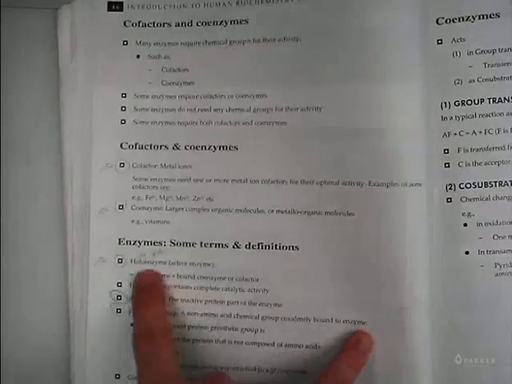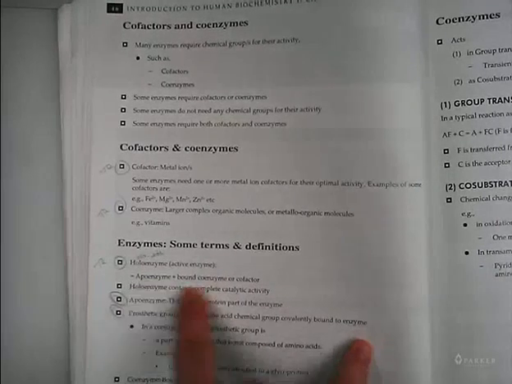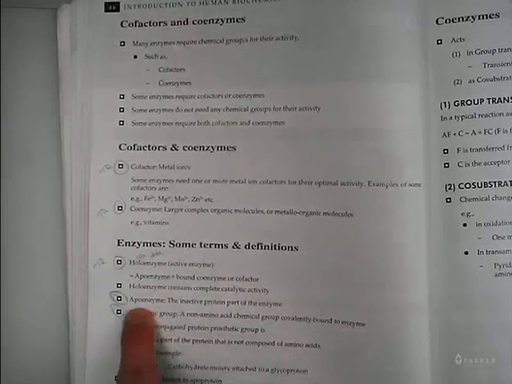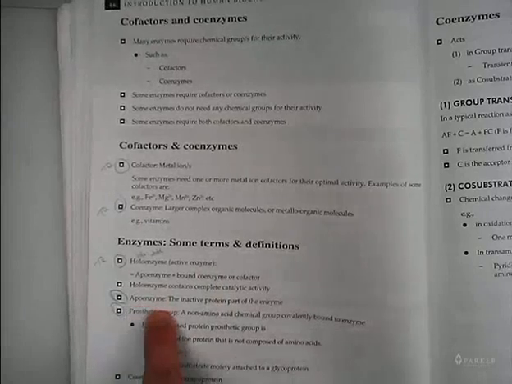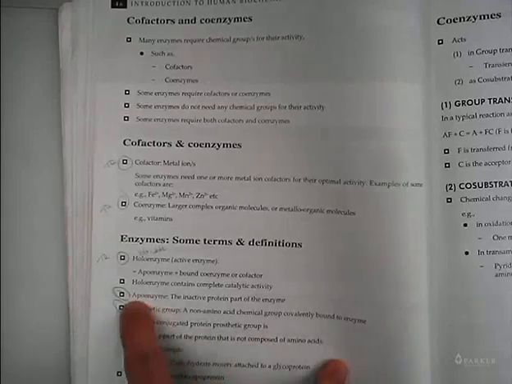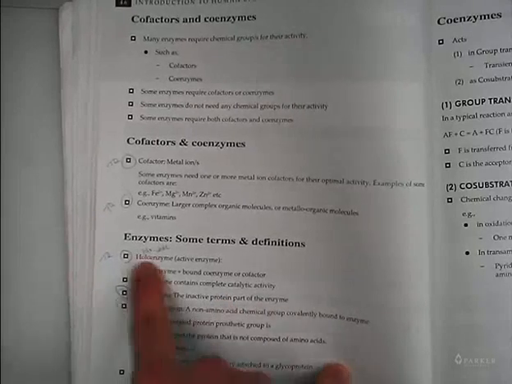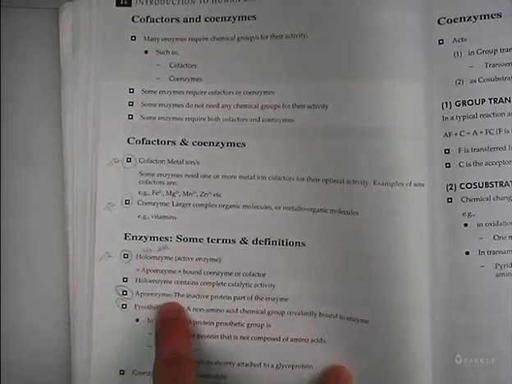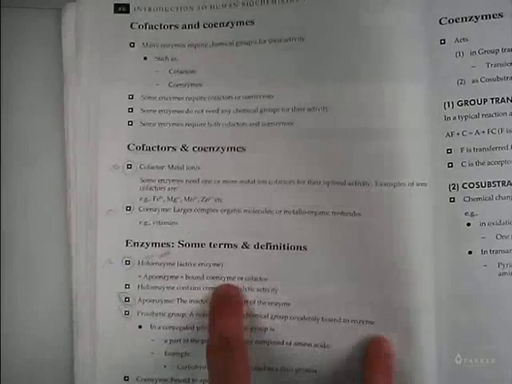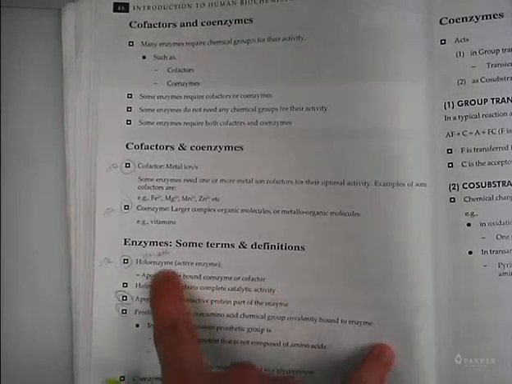Anyway, so holoenzyme is the active form of that enzyme. All right? An apoenzyme is the inactive protein part of the enzyme. So A meaning like not. So A is not active enzyme. So holo active, apoenzyme inactive. But if you combine a coenzyme or cofactor to that apoenzyme, you get holoenzyme.